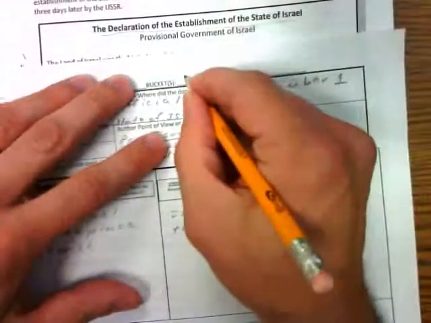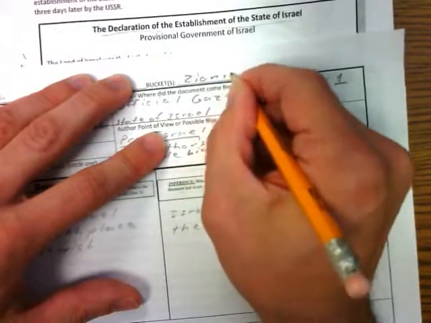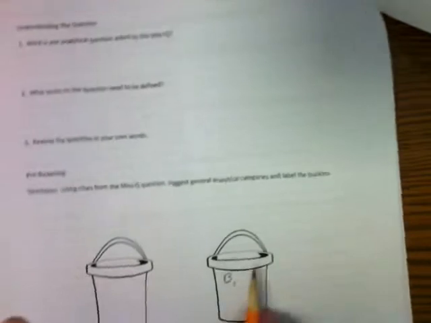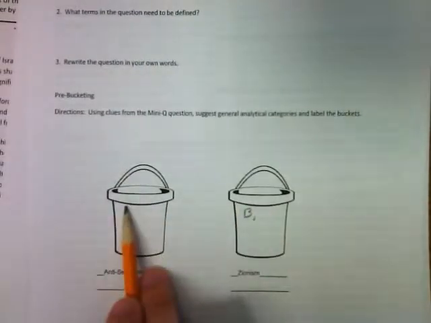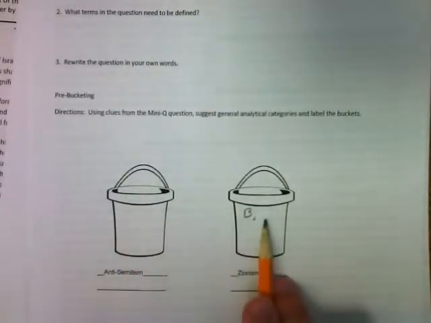Now, after reading all this, we realize that this is pro-Israel, which means it's probably Zionism. So then you're going to write Zionism here, and we know this is document B, so we're going to go back to here, and inside our bucket for Zionism, you're going to put document B. And you're going to continue on as you find one that's anti-Semitism or Zionism. You're going to put them in each bucket as you collect them.